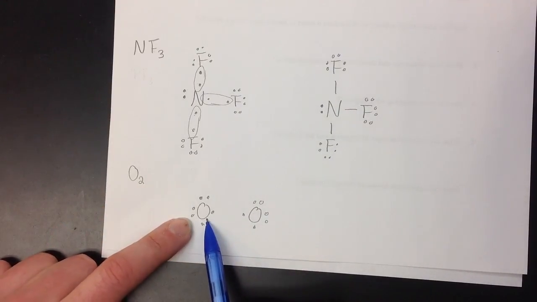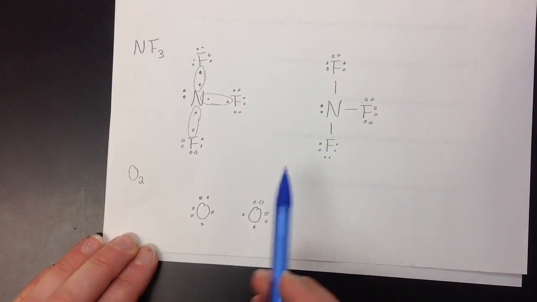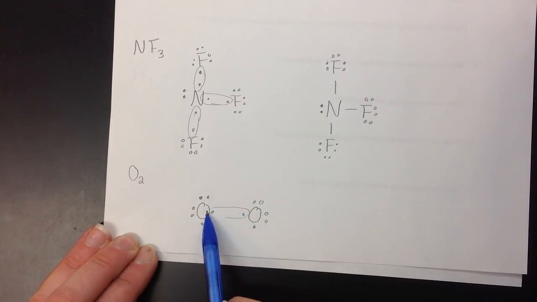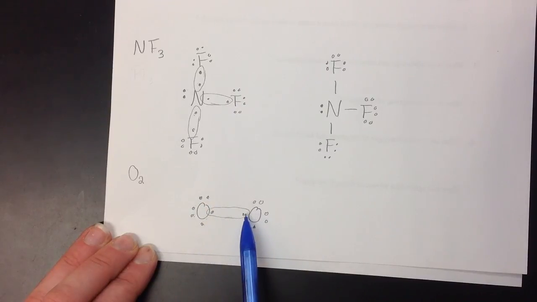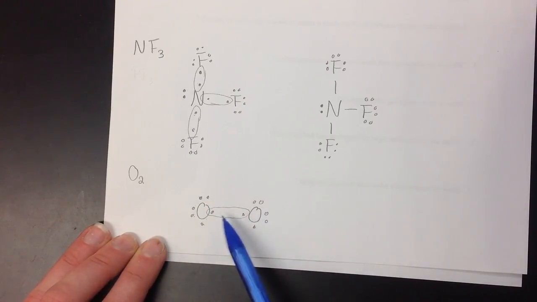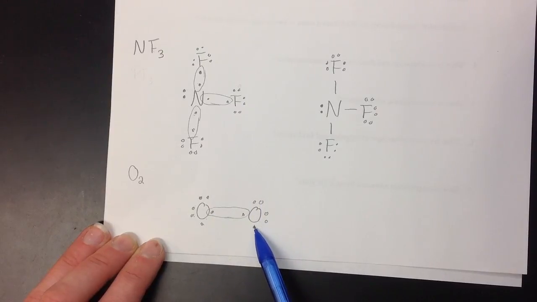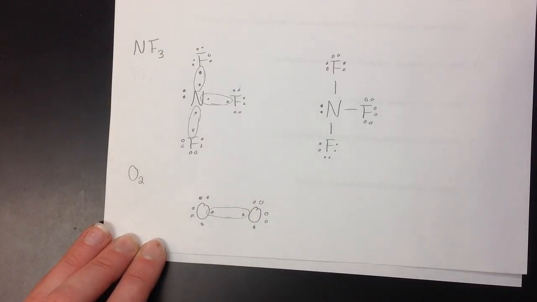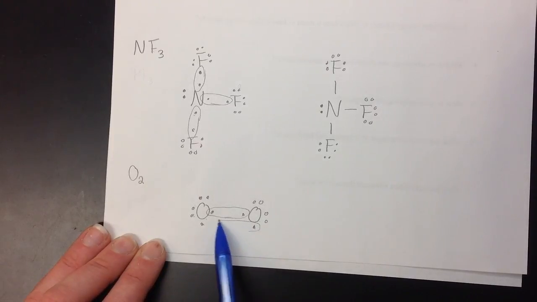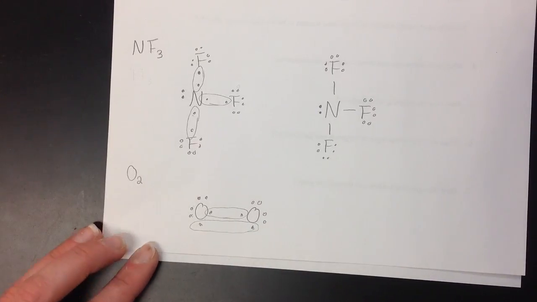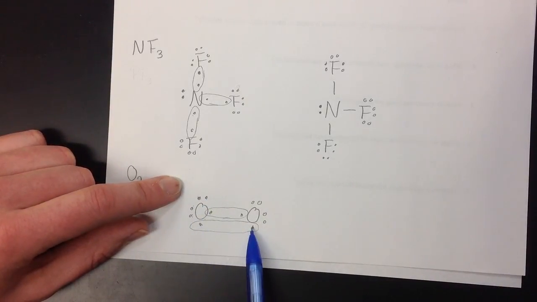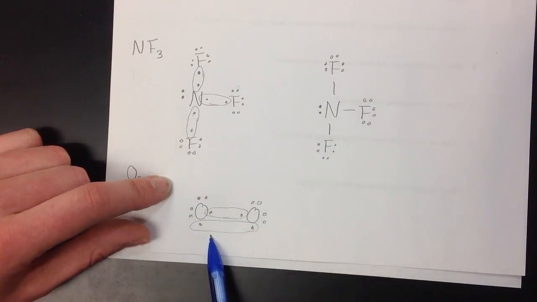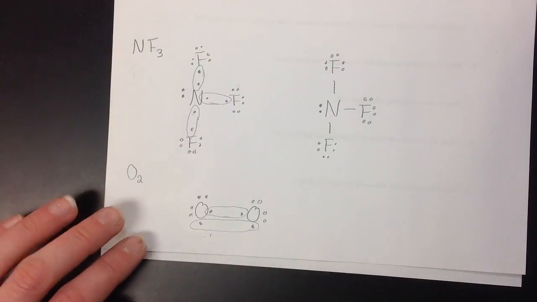Oxygen needs 2 more electrons. This oxygen needs 2 more electrons. So if I share those, that would give oxygen 1, 2, 3, 4, 5, 6, 7. And they need to share 1 more electron. So we're going to share these 2 as well. And if I look at one oxygen, that would now have 1, 2, 3, 4, 5, 6, 7, 8 associated with this oxygen. And because this is a mirror image, we also have 8 for this oxygen.